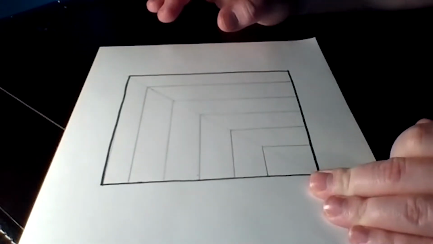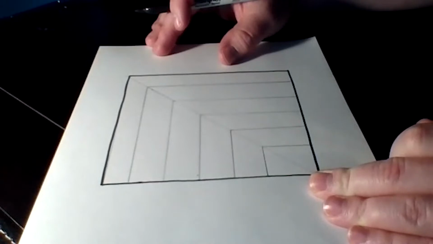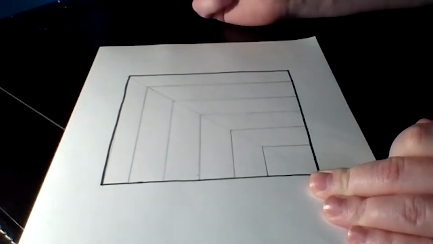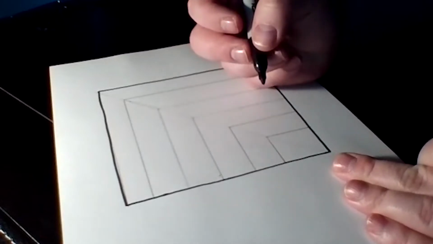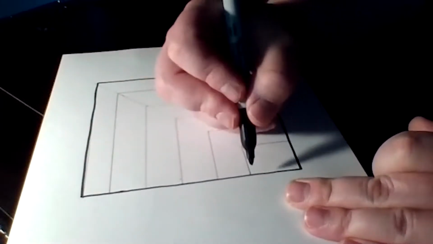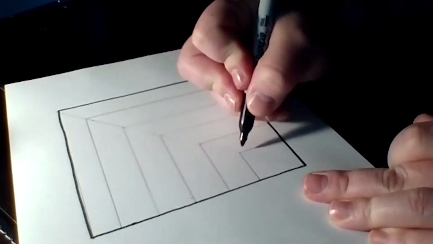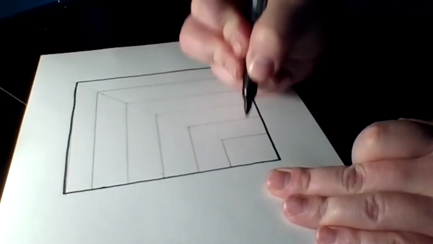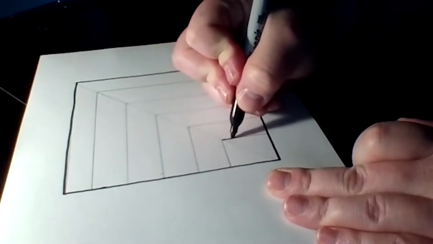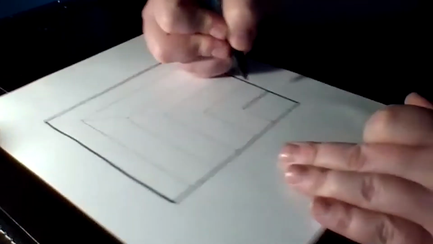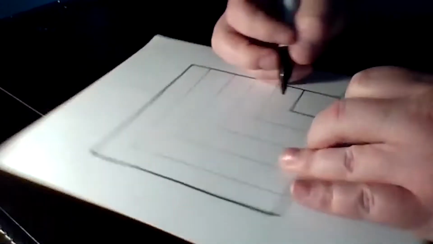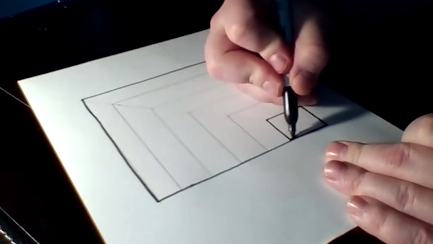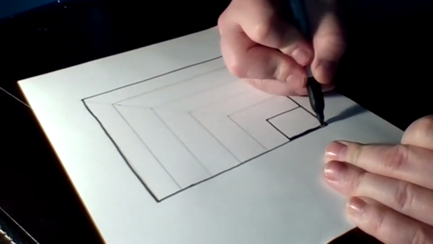Okay, so if you haven't already, go ahead and get something darker than a pencil, preferably a Sharpie or a pen, maybe a regular black marker, and start tracing your lines. So what I'm going to do now, you can do this along with me, is that first box right here in the corner, that very first box. I want you to trace the lines for that first box, and then color it in. Just solid black.